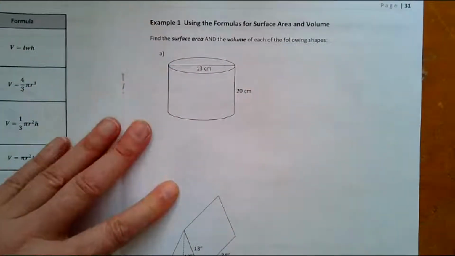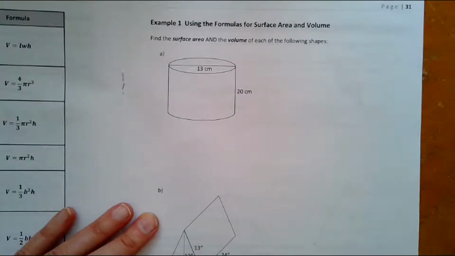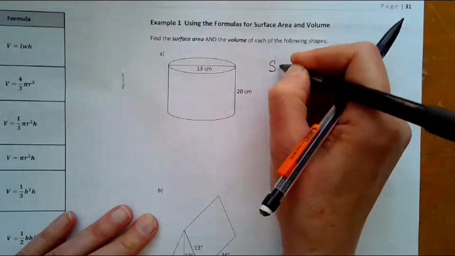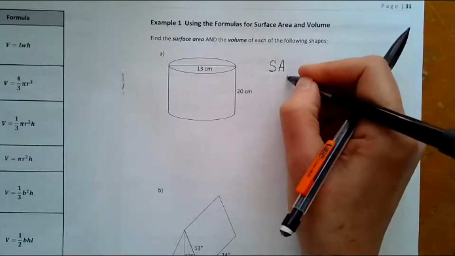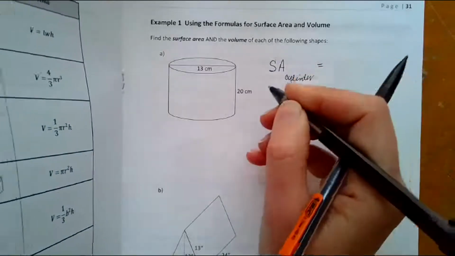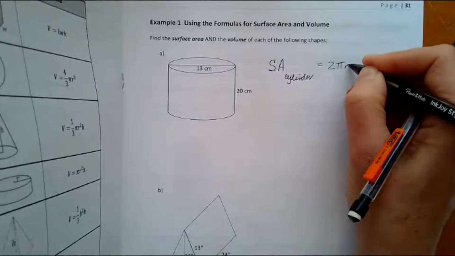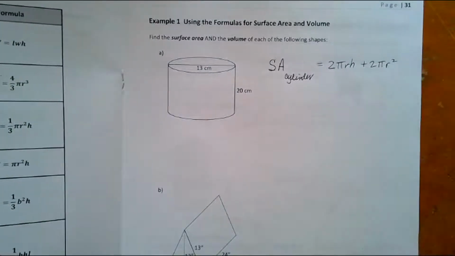So let's just find the surface area of these shapes, and then maybe we'll get to volume as well today. We'll take a look. So find the surface area and volume of each of the following shapes. Okay, so the surface area of a cylinder equals, I'm going to record my formula, 2 pi r h plus 2 pi r squared.